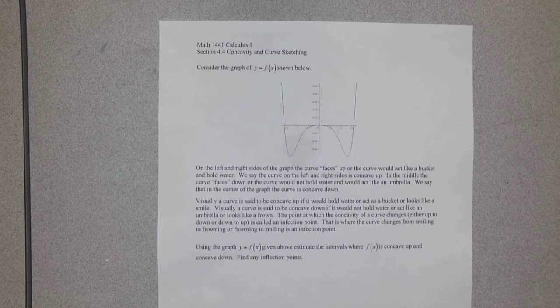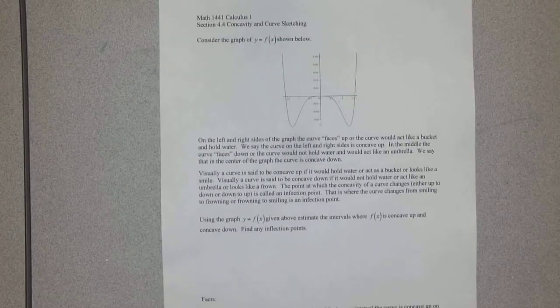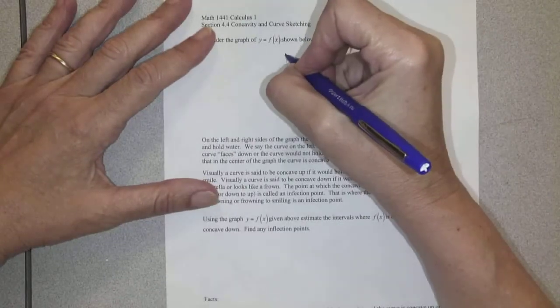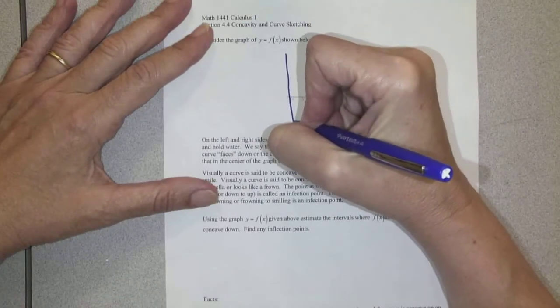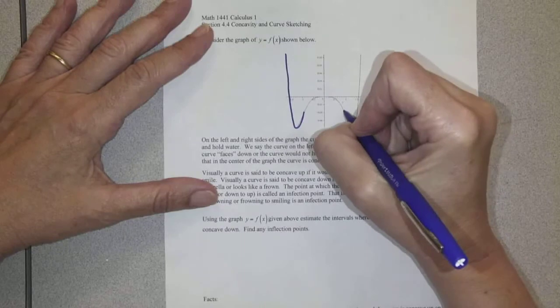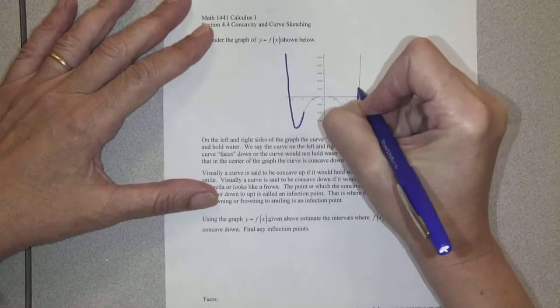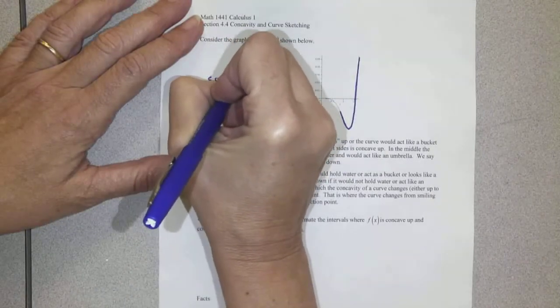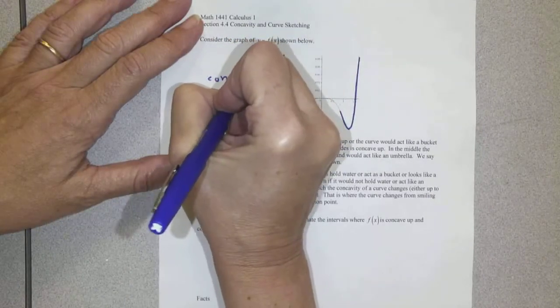And where we change concavity, either up to down or down to up, smiling to frowning or frowning to smiling, those are inflection points. So using the graph given above, estimate the interval where the curve is concave up, concave down, and the inflection points. So we'll do concave down in blue. And it looks like we're concave down from there to there. Concave up, excuse me, in blue.